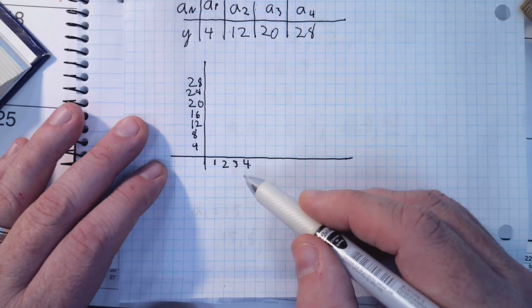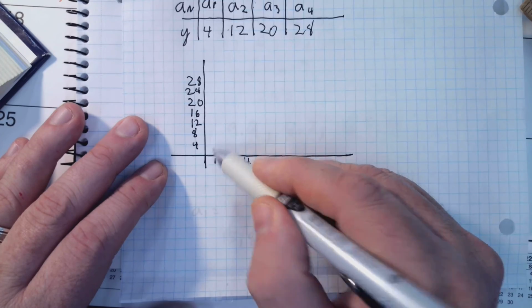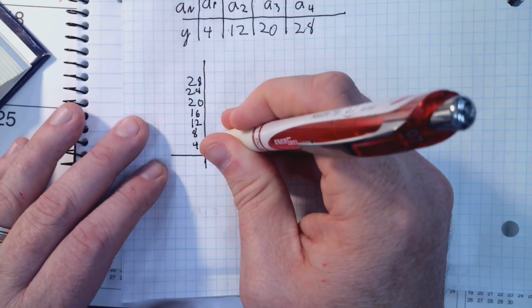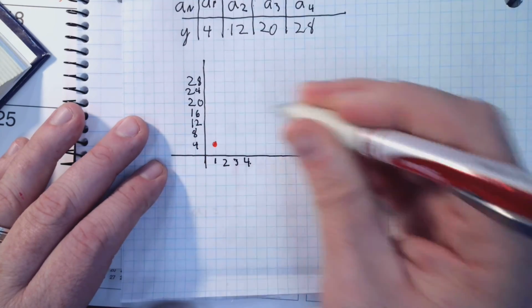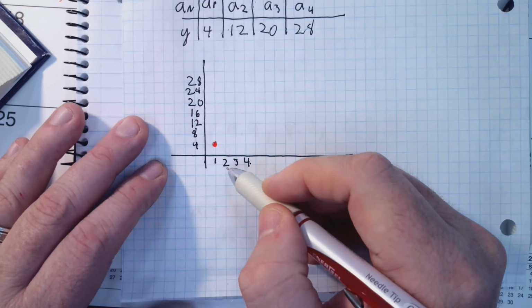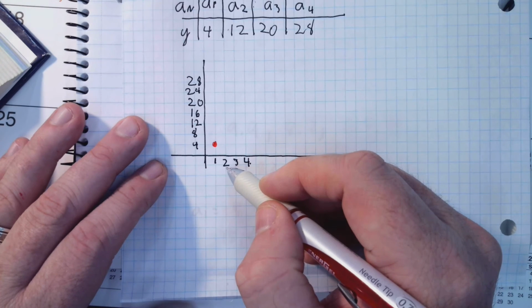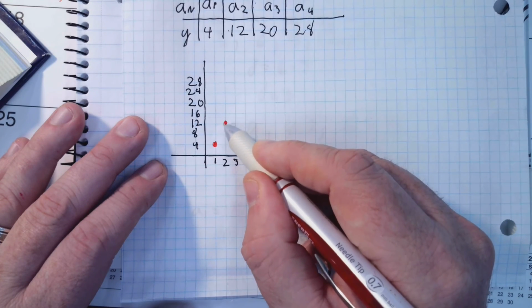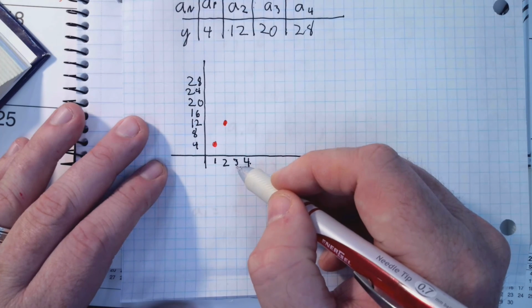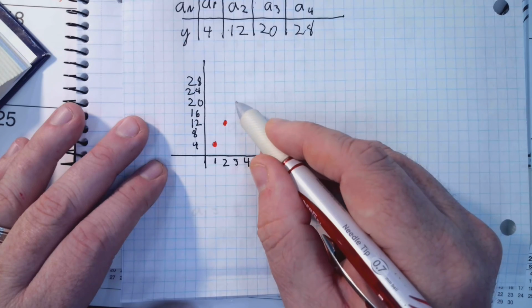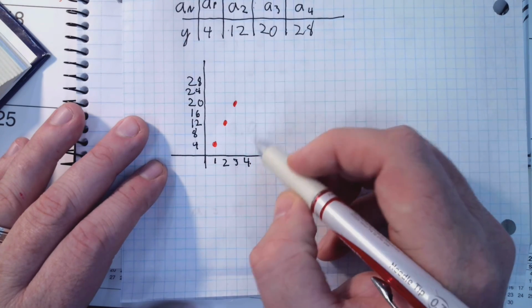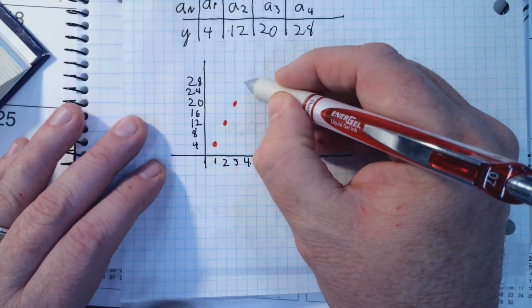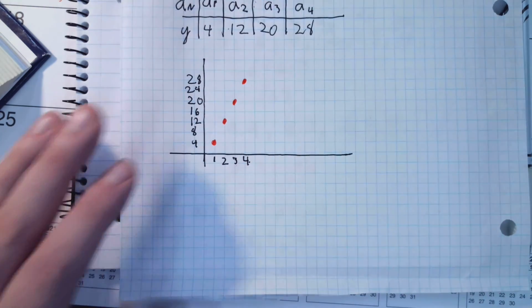Okay, where would I graph 1, 4? Where would I graph 2, 12? Where would I graph 3, 20? And of course 4, 28. What does it look like?